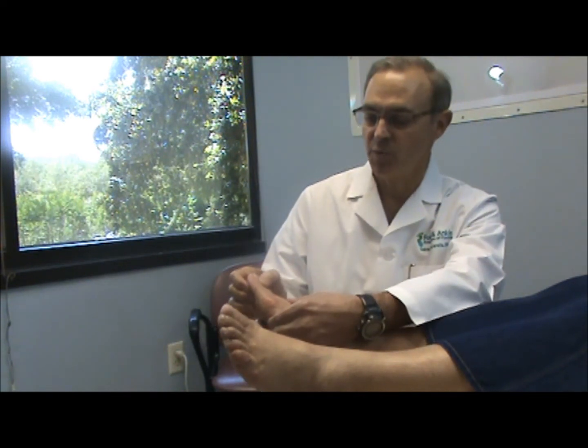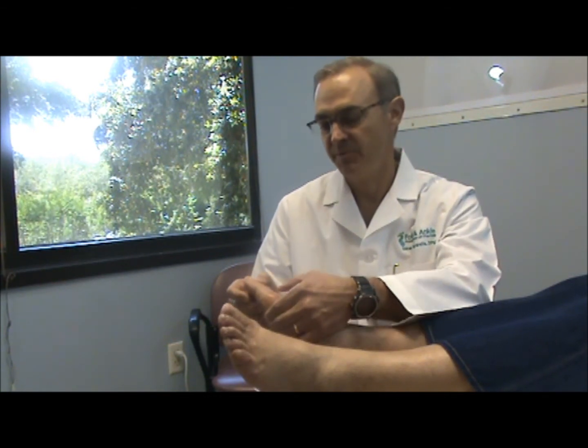With bunion deformities, when the big toe moves, there may or may not be pain on motion of the great toe joint. Many times the pain is on the inside of the joint over here, and most of the time the pain is on the outside of the bone where this rubs against the shoe.